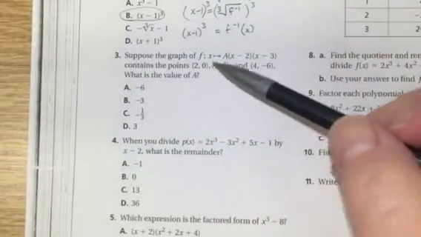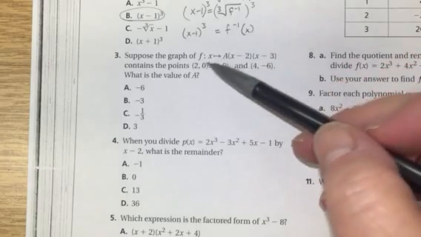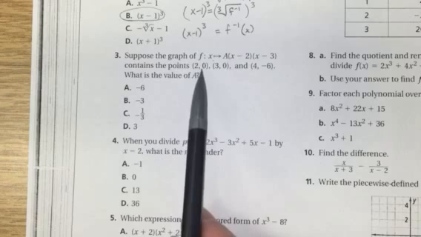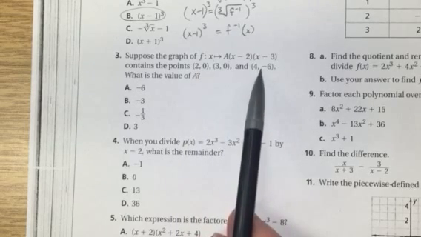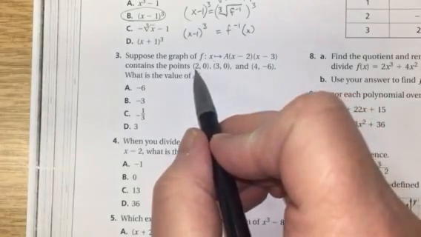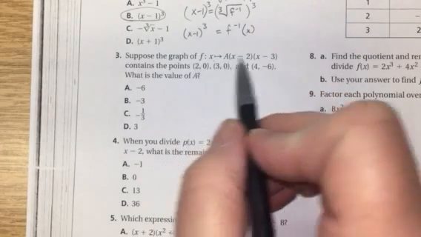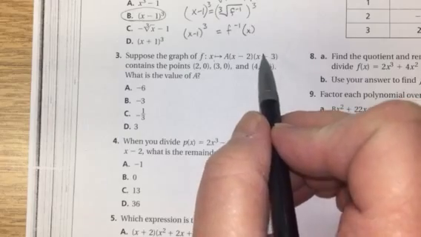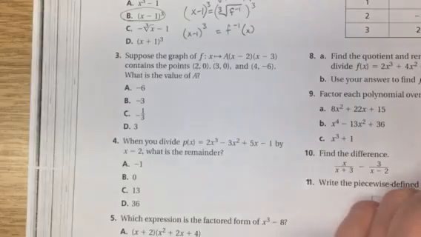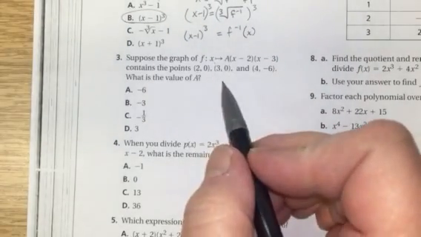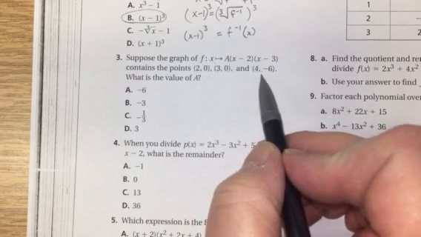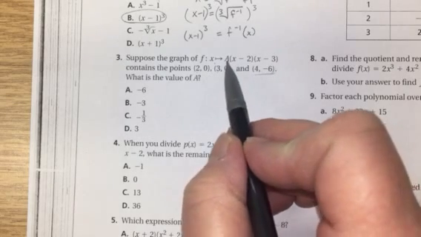Number 3, suppose that the graph of f is such that x maps to this expression right here, and it contains the points (2, 0), (3, 0), and (4, -6). And we want to find the value of A. Well, if I use this point where the input is 2, then that's going to zero everything out. So I won't be able to find what A is, because basically everything's going to be 0. And the same thing happens if I use the input of 3, then everything's going to zero out. So this is the input that I need to use in order to find A.